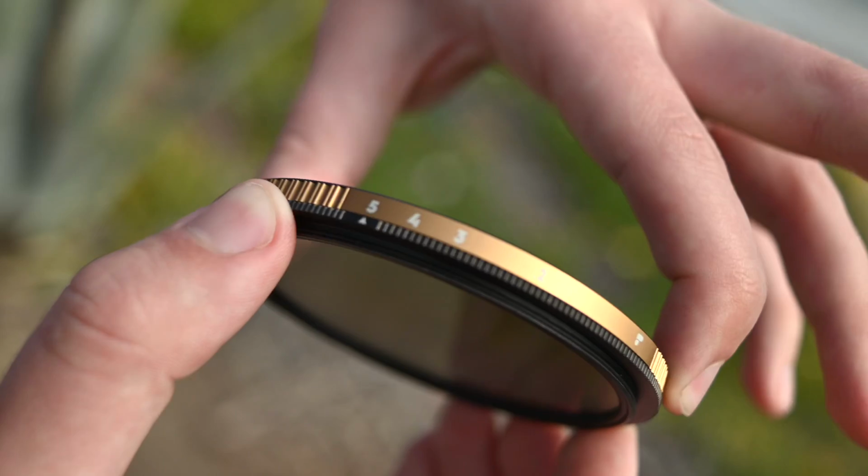I think overall the VND from PolarPro is the best option if you want kind of the all-around ND filter set when you're shooting.